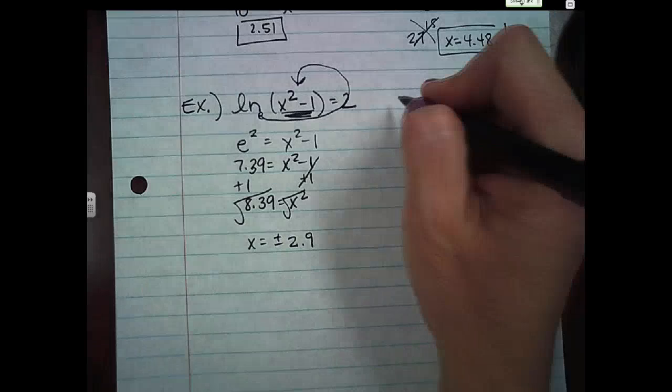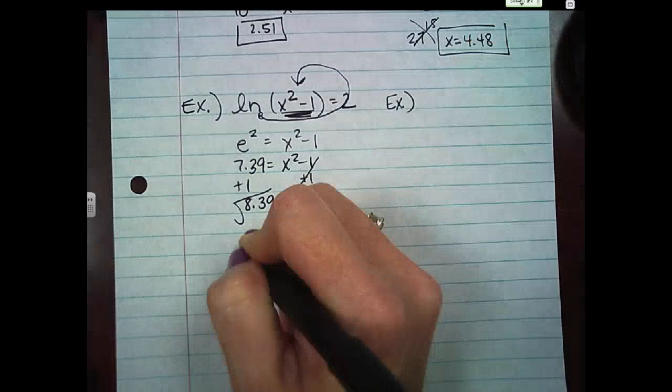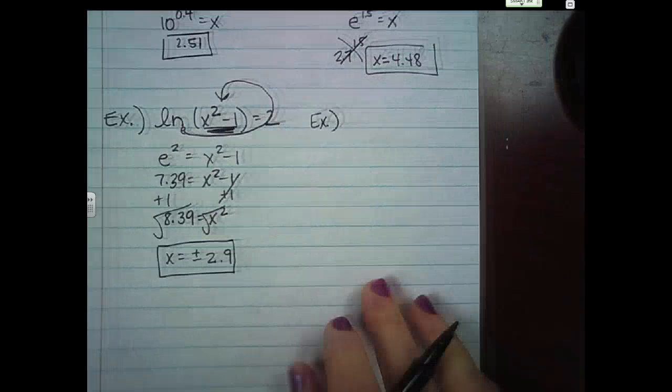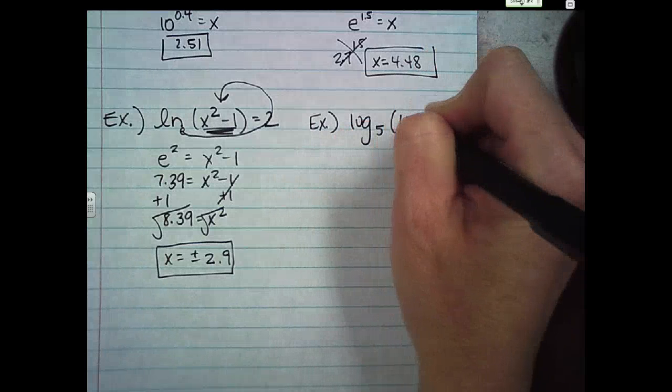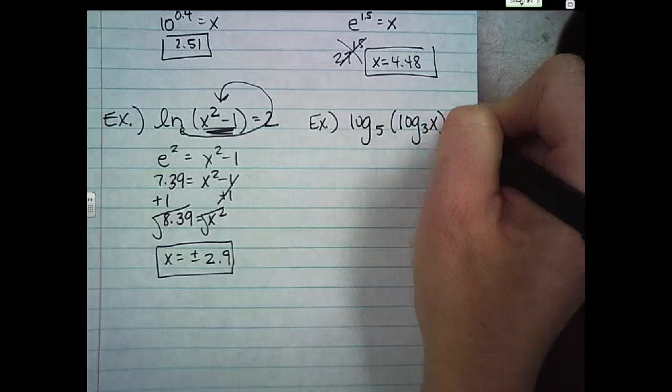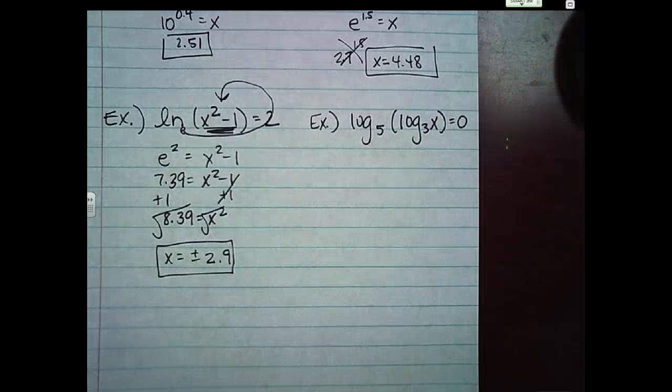Okay, we have one last problem on our notes. Log base 5 of log base 3 of x equals 0. I know it looks messy. Just do what I've taught you, though. You know the base, you know the exponent.